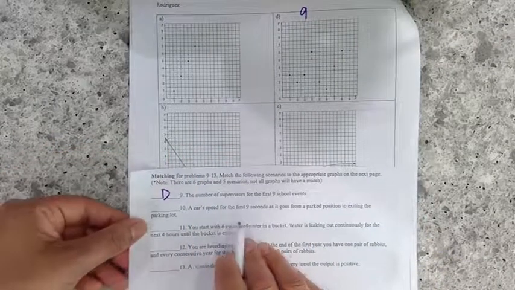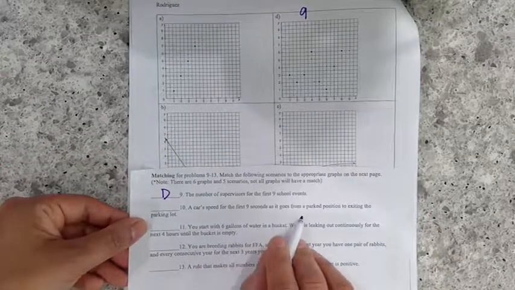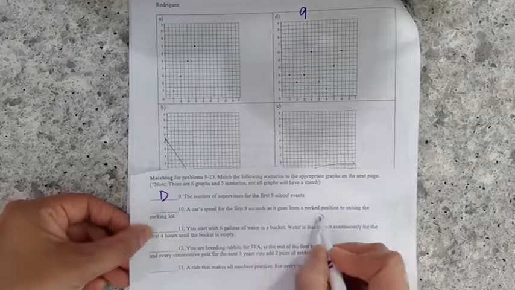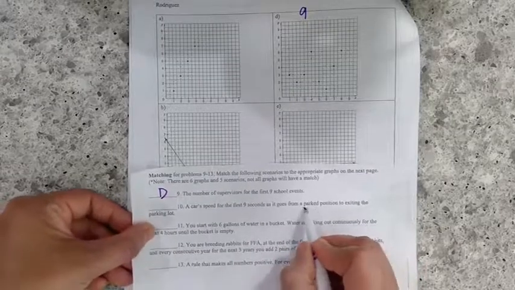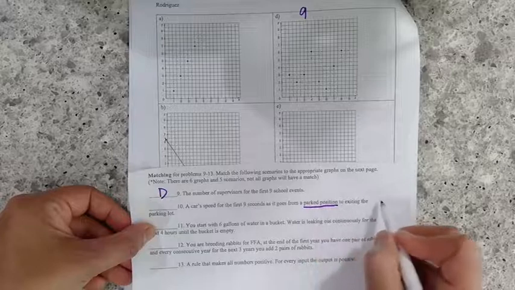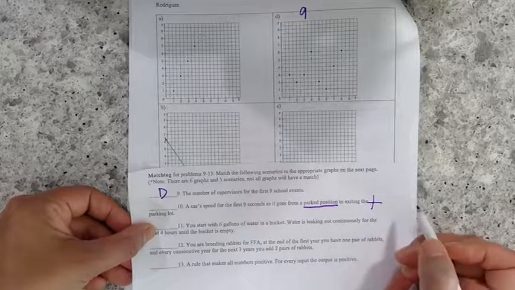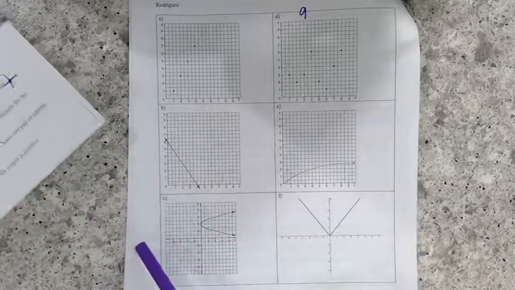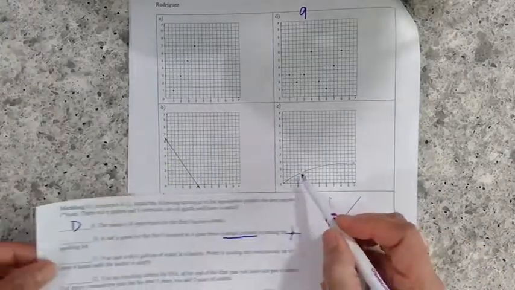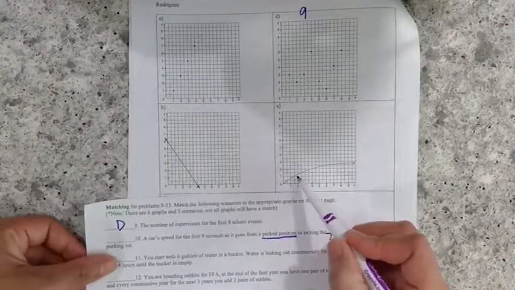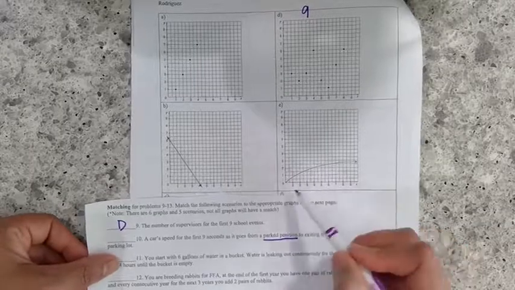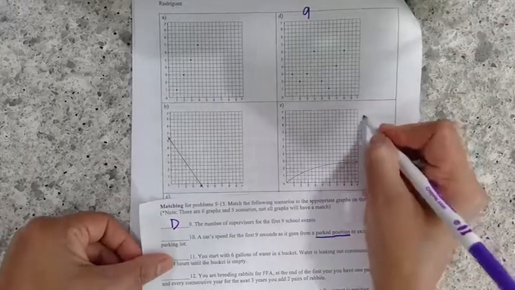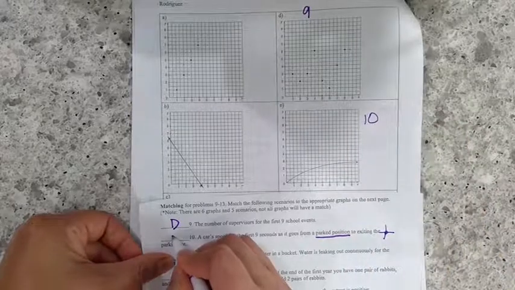A car's speed for the first 9 seconds as it goes from a parked position exiting the parking lot. Now this is really important. If a car is parked, what's its speed? 0. So it's something that is starting at 0. Oh yeah, this one looks like it is. A car's speed. Yeah, so it starts going and then it accelerates slowly. So this is going to be E.